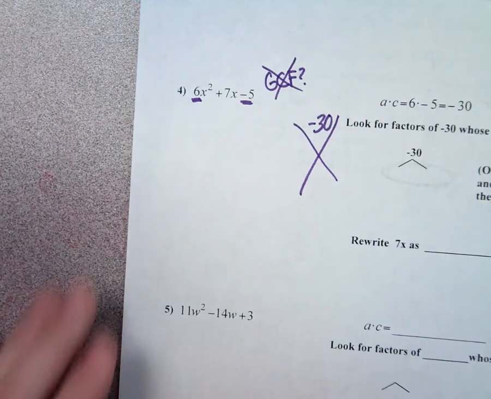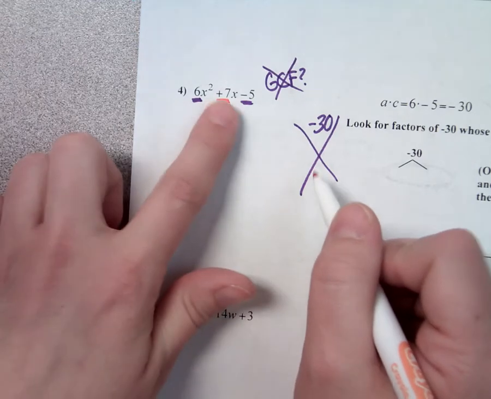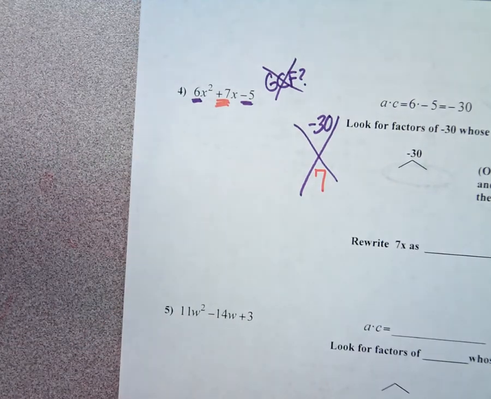And then, do you know what I want them to add to be? 7. I want them to add to be the 7. I want them to add to be that B right there. Okay, everybody think of the two numbers. Nobody blurt it out. Think of two numbers that multiply to be negative 30 that will add to be 7. But nobody blurt it out.